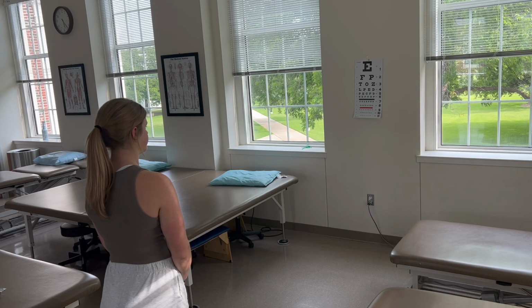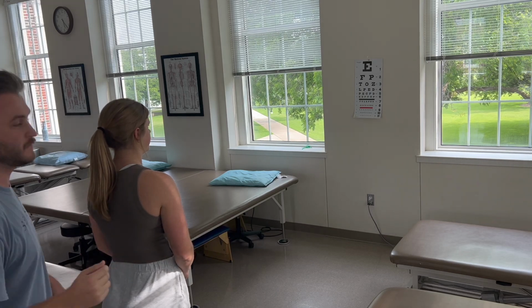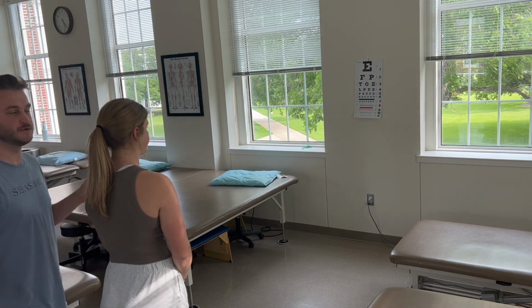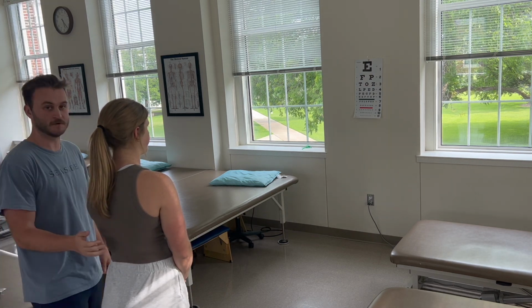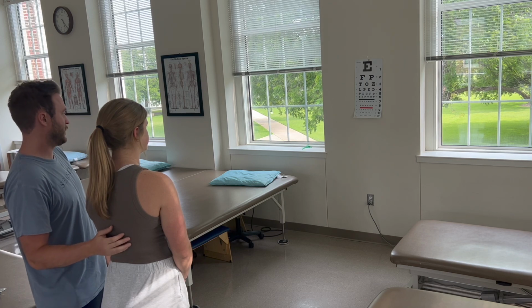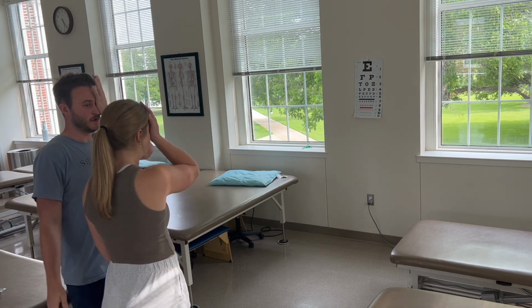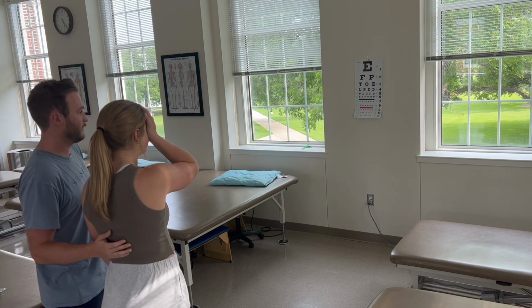So now we'll be testing part of the optic nerve for her visual acuity. First test is the Snellen eye chart. So I'll be standing close to the patient in order for safety. And then I'm gonna have you read, actually to first start, I'm gonna have you cover your right eye for me. And then go ahead and read line 8 for me.